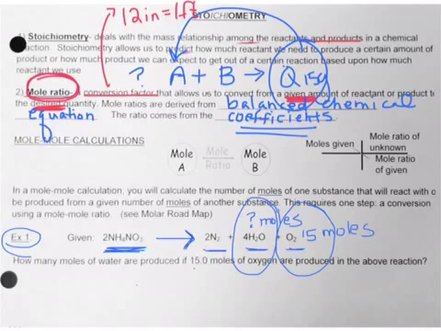So what freaks people out is that I'm on the same side of the equation. We don't always have to go from the left side to the right side. Sometimes we're trying to compare 2 of our products, like in this example right here. So we are literally going from our given, which is 15, to our water, which is here. So let me show you how we do this.